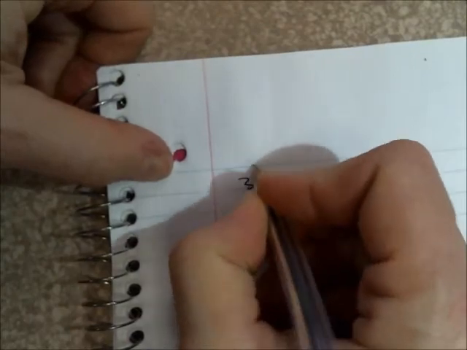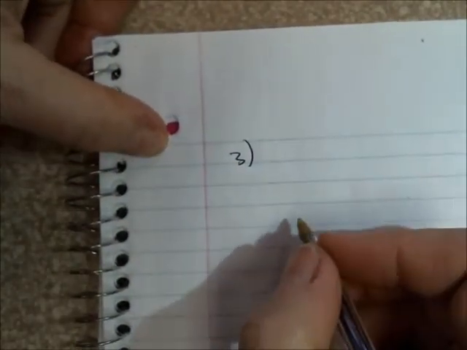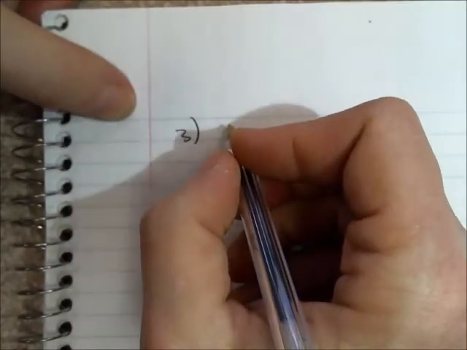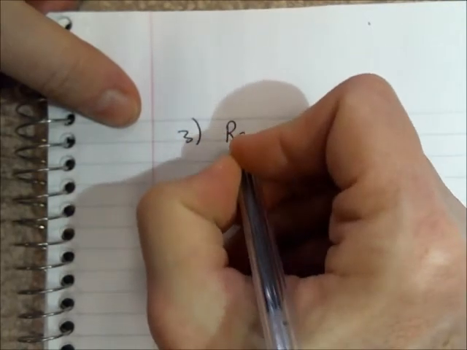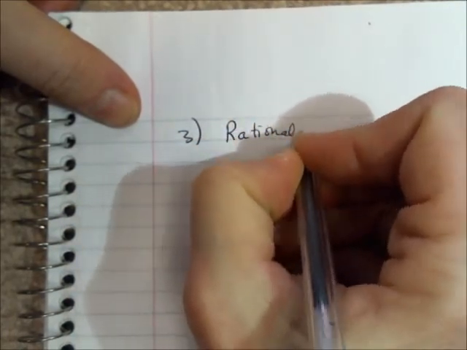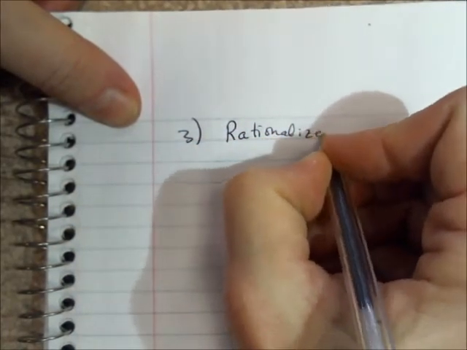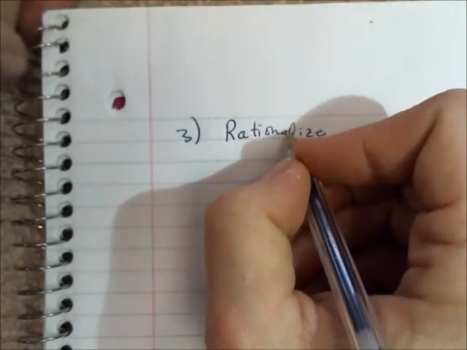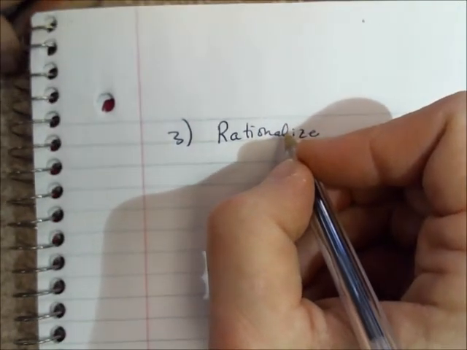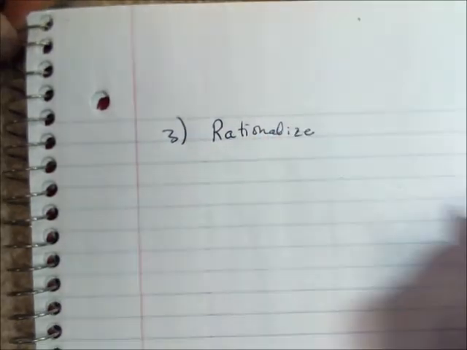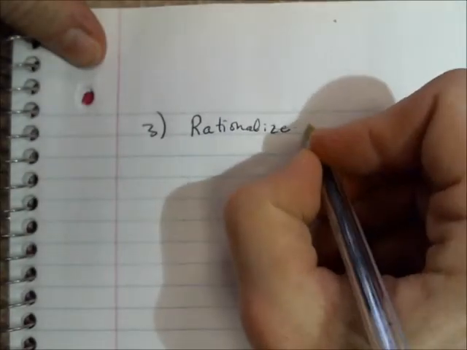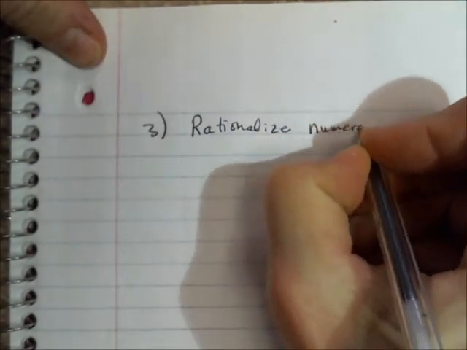There's a third analytic method, a third type of fraction that you're going to see. And this is when you have radicals in your fraction. You are going to do something called rationalize. And last year, or in Algebra 1, I think you rationalized denominators, but that's not what we're going to do this year. We are going to rationalize the numerator this year.